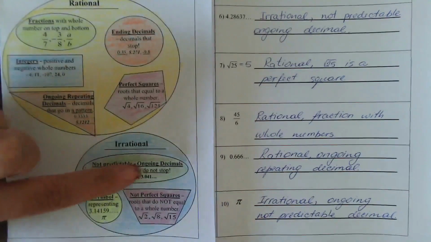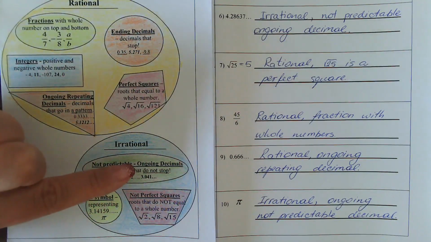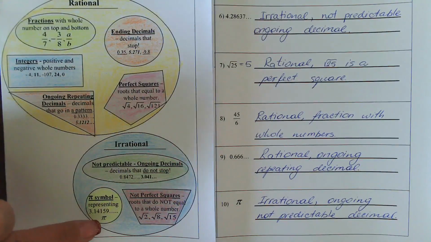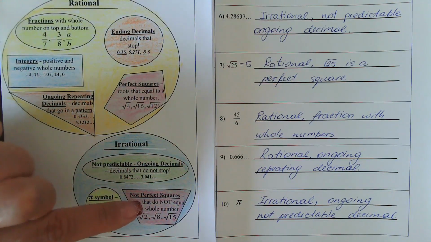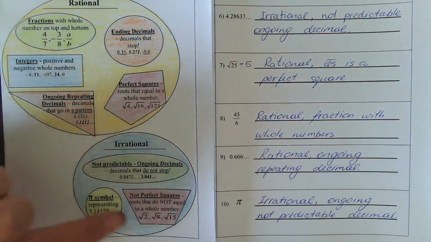How about the crazy ones? Irrational numbers will be ongoing decimals with no pattern. Not predictable. The symbol pi is an ongoing, not predictable decimal. That makes it irrational. And all the square roots that are not perfect squares, they don't equal a whole number if you were to put them in a calculator. They will be decimals that are ongoing with no pattern. So those are all irrational.